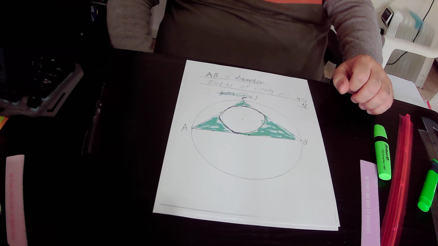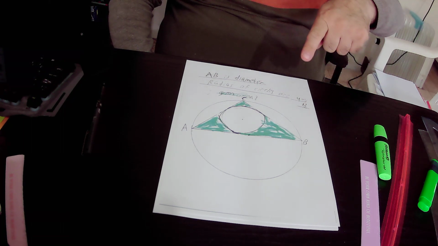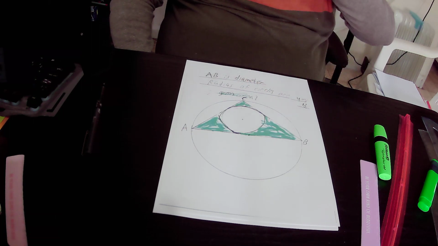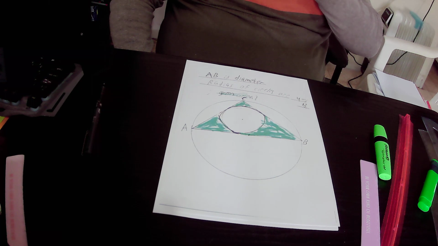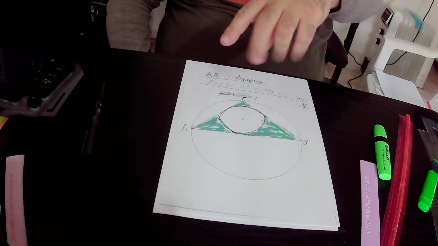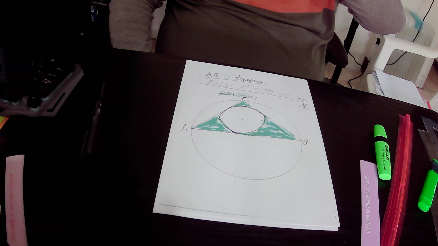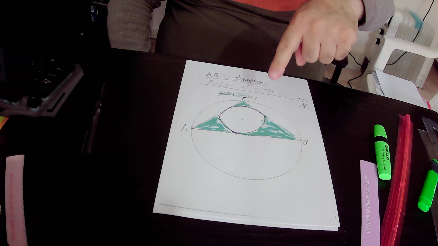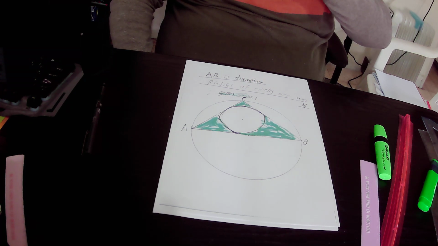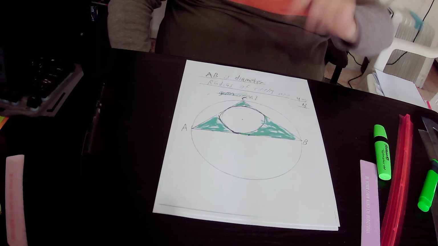In the drawing, we have a circle, and we know that AB is the diameter of this circle, and the big circle blocks triangle ABC. Triangle ABC is inscribed by the big circle, and the small circle is inscribed by triangle ABC, and we want to find out the blue area.